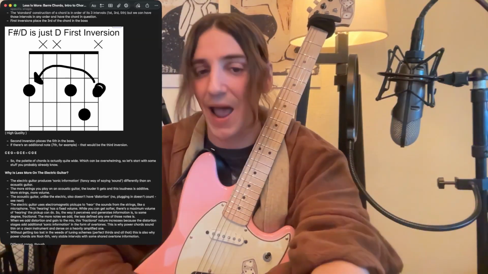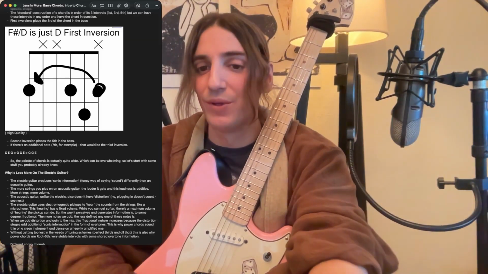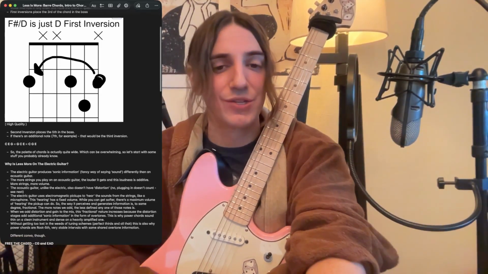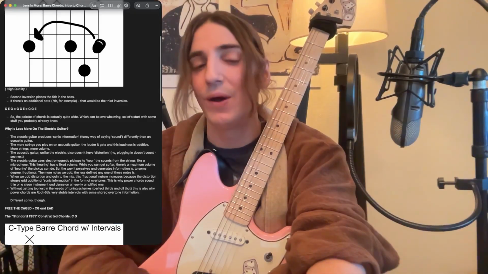The palette of chords here actually could be quite wide. That could be really overwhelming. So we're going to start off with some stuff that you already know in the CAGED system, but we should pause right now and talk a little bit about why less is more on the electric guitar.